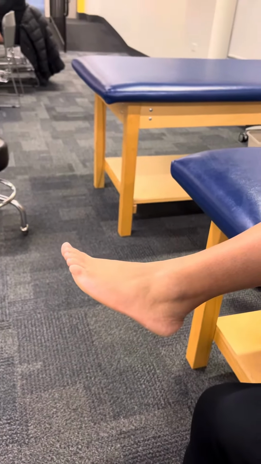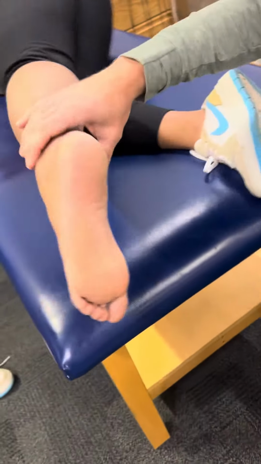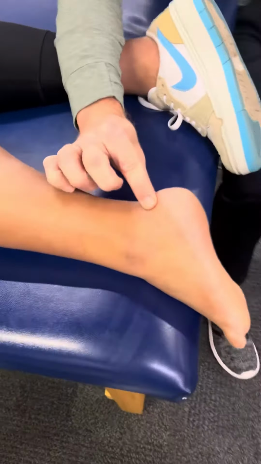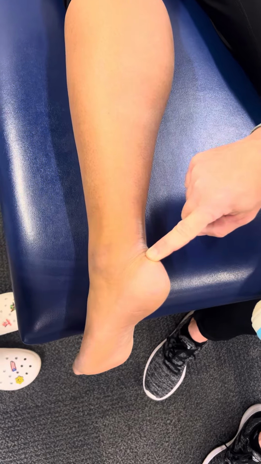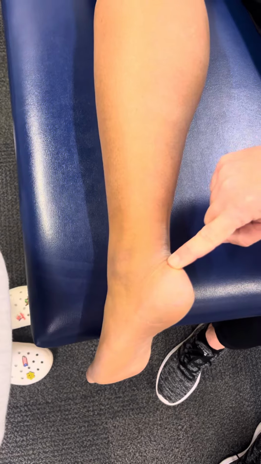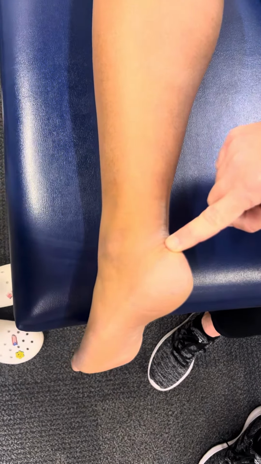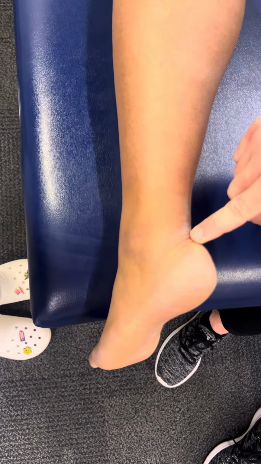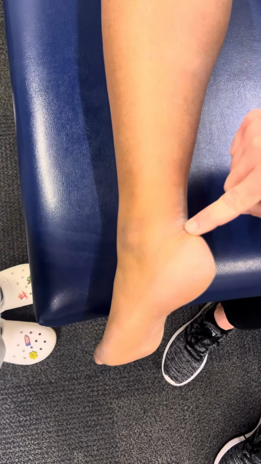Retrocalcaneal bursa. Is the calcaneal bursa next? Flip over for me. All right, you have two bursa sacs that lie approximately at the level of the dome of the calcaneus. The retro, because retro means back or behind, is between the calcaneal dome and the Achilles tendon. The calcaneal bursa sac is between the Achilles tendon and the overlying skin. Both of them located right here.